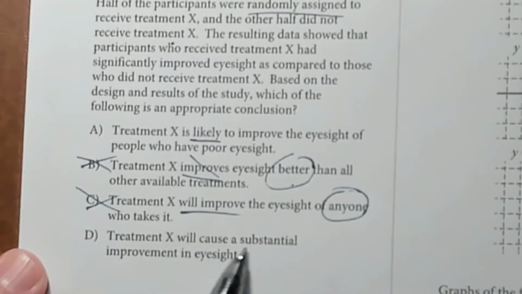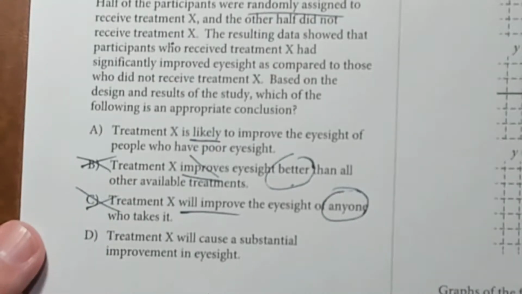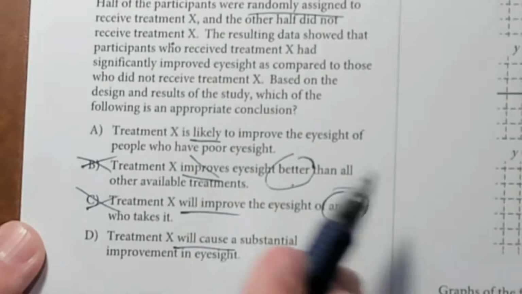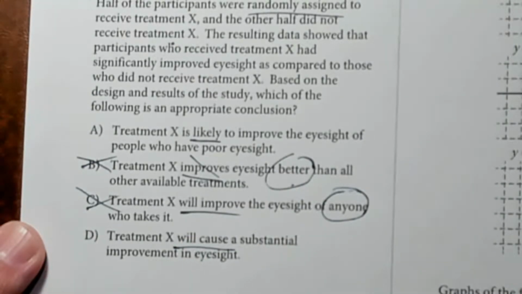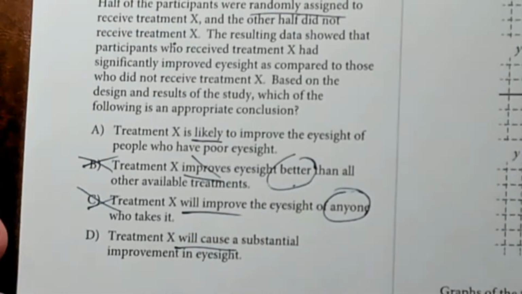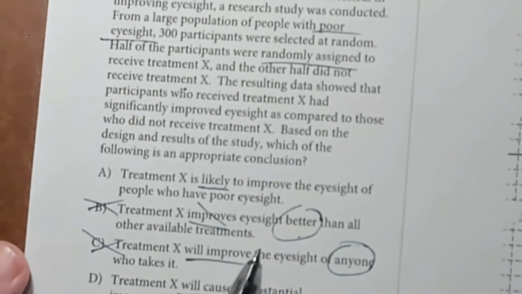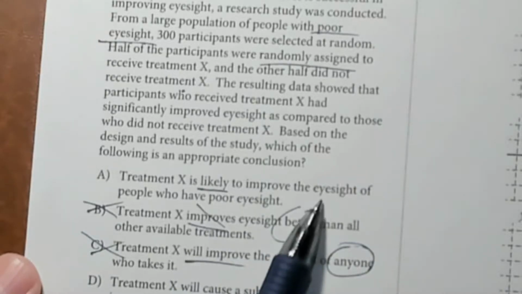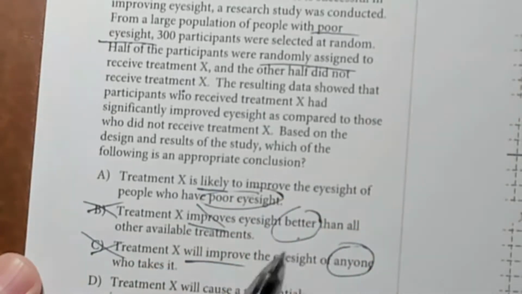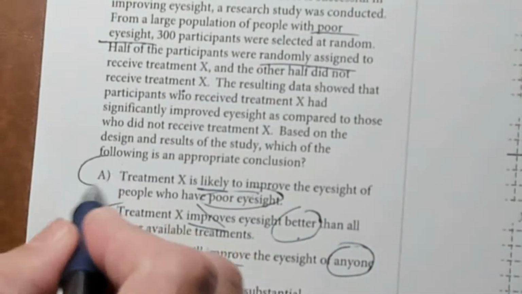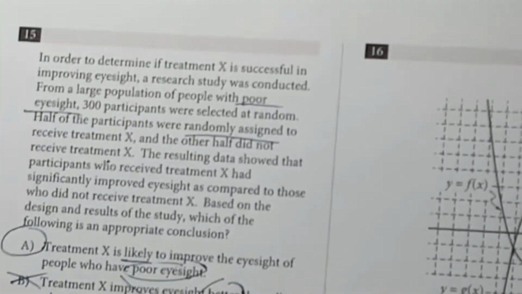Treatment X will cause a substantial improvement in eyesight. Again, it will cause, that's too strong of language, and they're not talking about who it is. You need to know your population should be discussed at least slightly in your conclusion here. So, yeah, treatment X is likely to improve eyesight in this population, the poor eyesight people. Number 15, the letter is A.